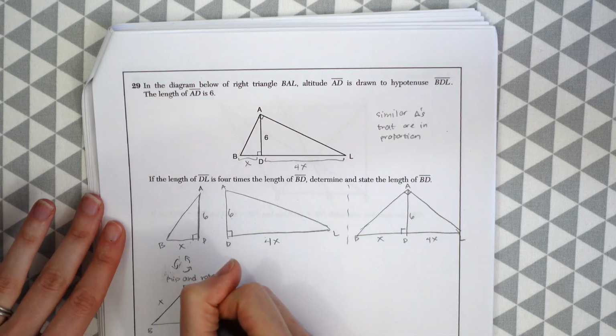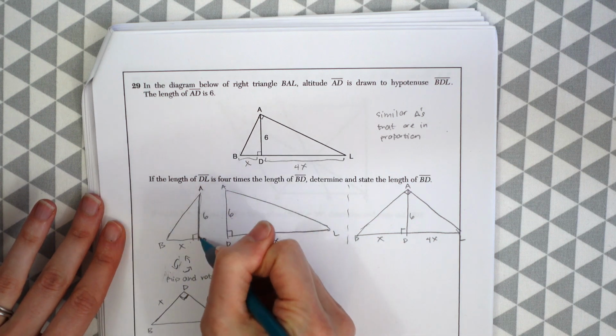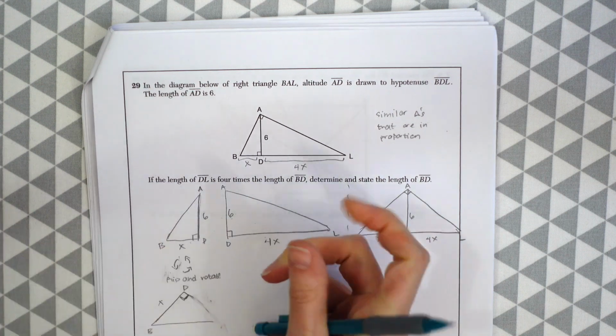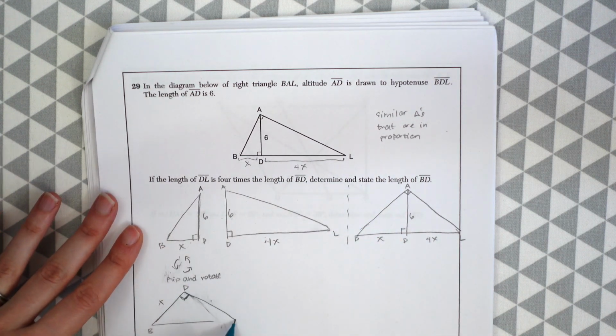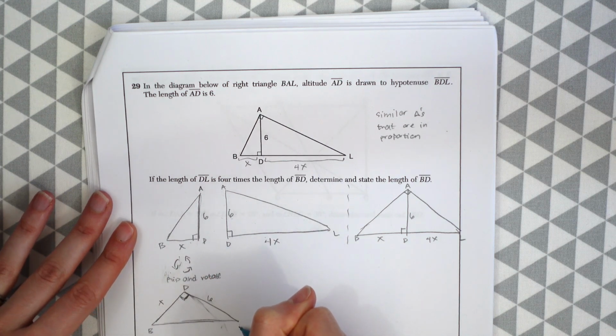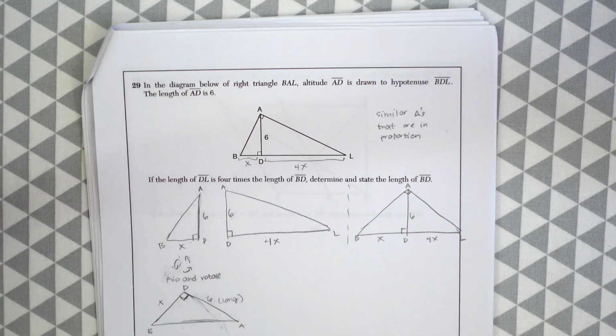Notice here I put the right angle up top, and then to the right, this is the long side of this triangle. Let me actually draw it so it's a little bit longer. So this is our longer side. So here's the hypotenuse, and then here's our shorter side.